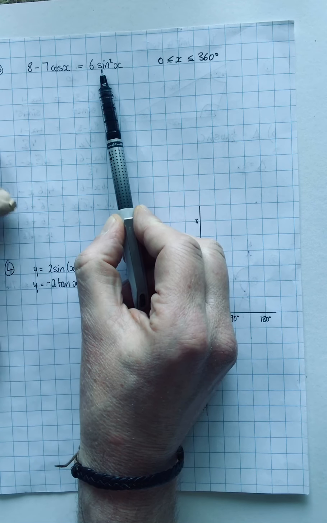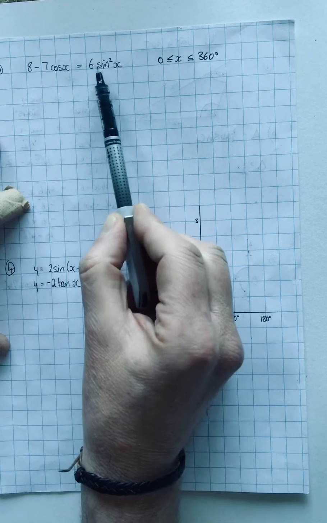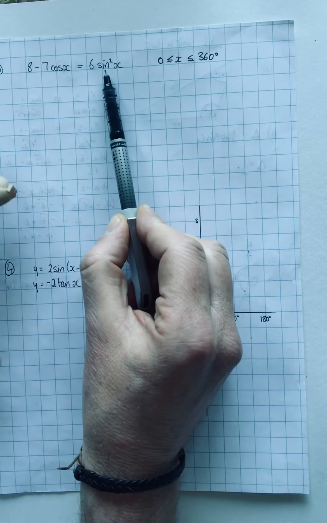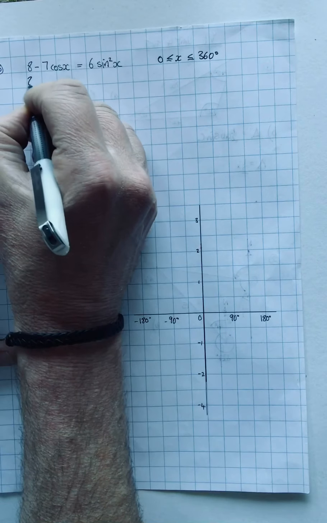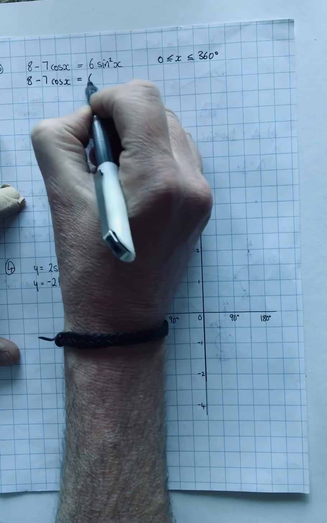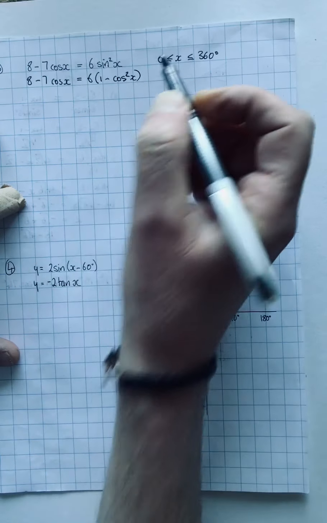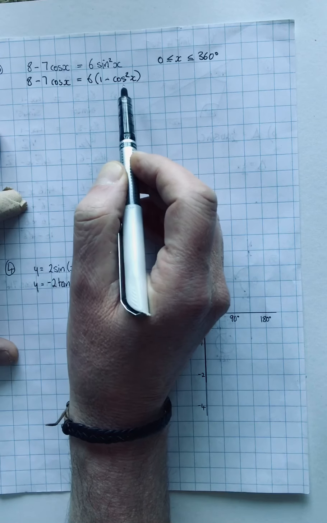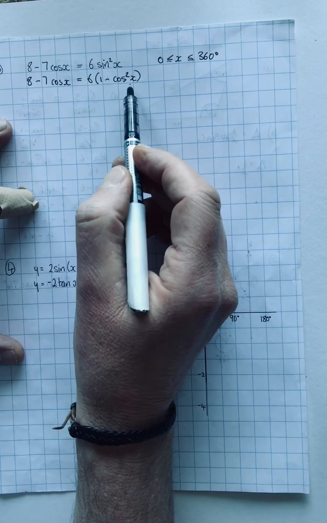So what we want to try and do is get either cos to be sine or sine to be cos, and probably the easiest way to do that is to convert sine squared into 1 minus cos squared. So that's what I'm going to start off doing. 6 times 1 minus cos squared. So it looks to me like we're going to have a quadratic in cos, and I can solve quadratics, and that will then tell us what x is.